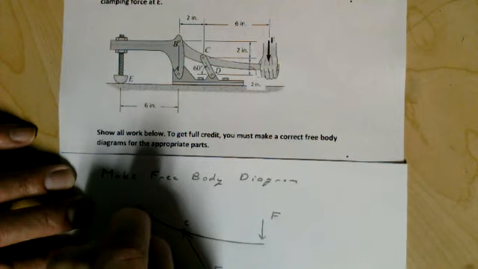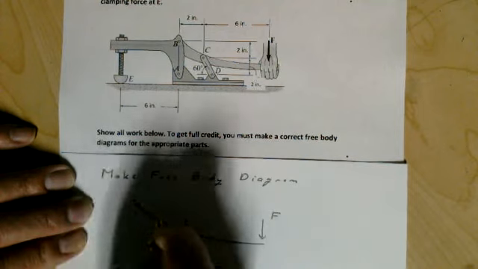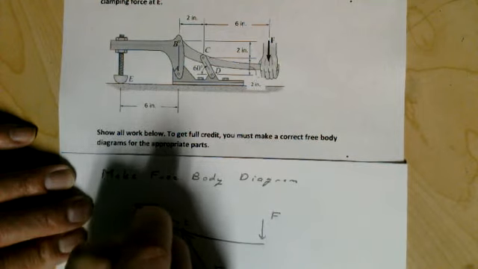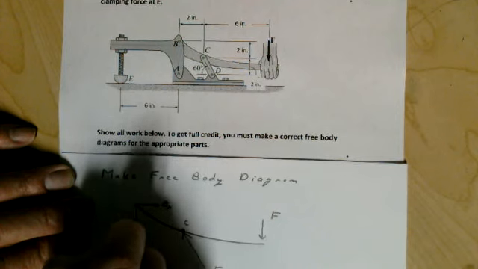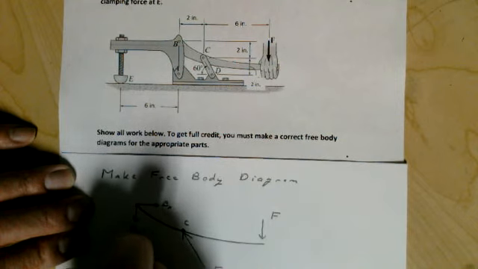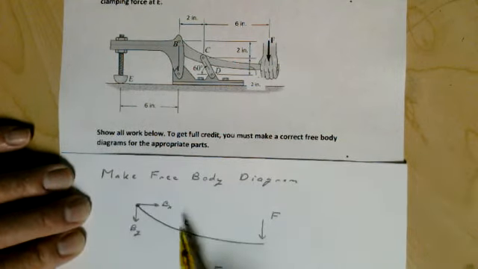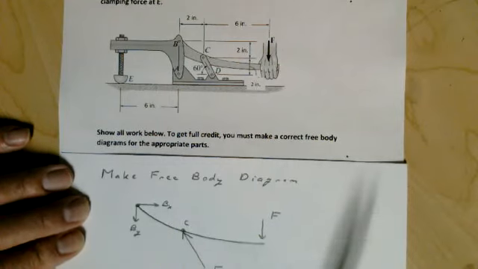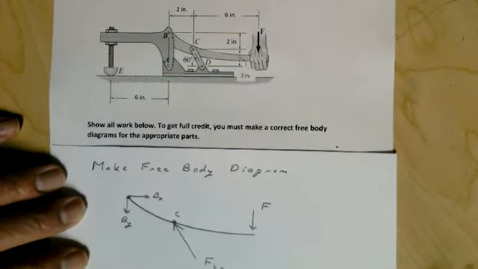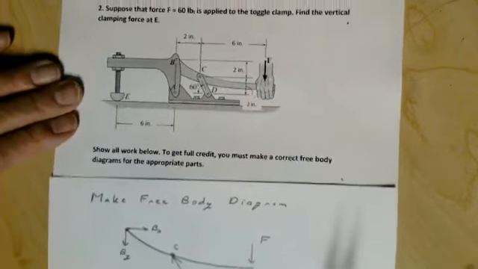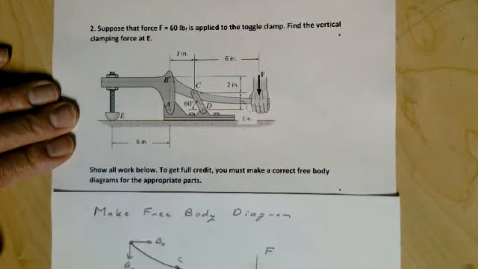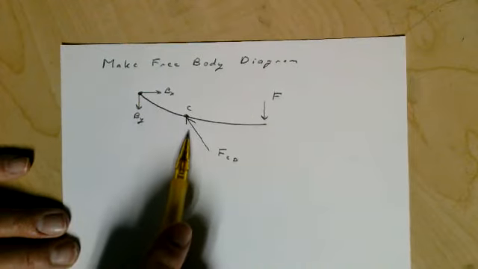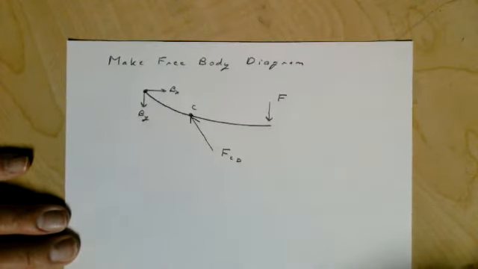And then there's the point B up here. There's going to be a BX and a BY. Once again, if you guess the direction wrong on BX or BY, that's okay. You'll just get a negative value, so you just know you guessed wrong. So those are actually the only forces that we have applied to this piece right here. Just this and this over here. So that's our free body diagram.